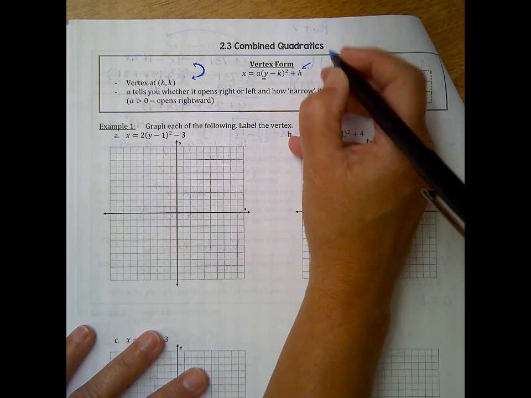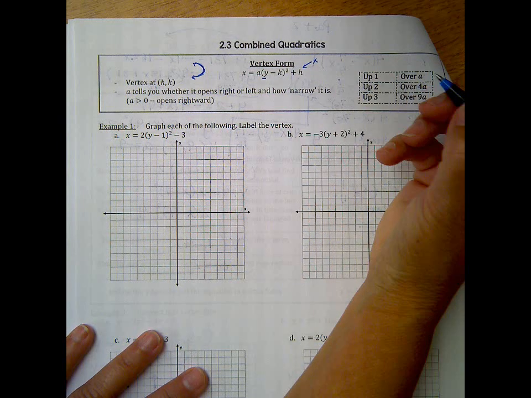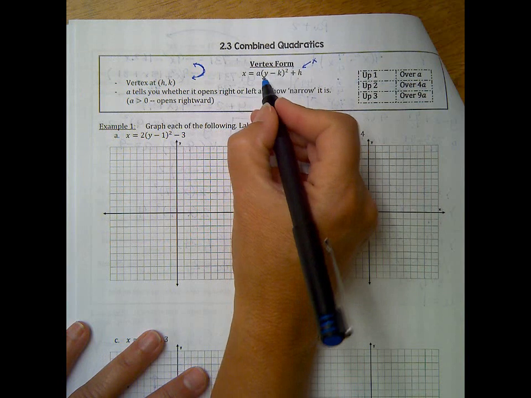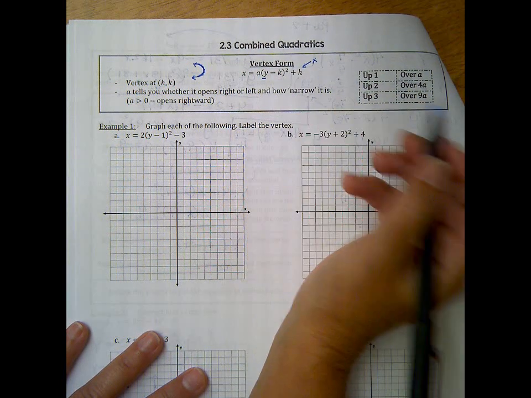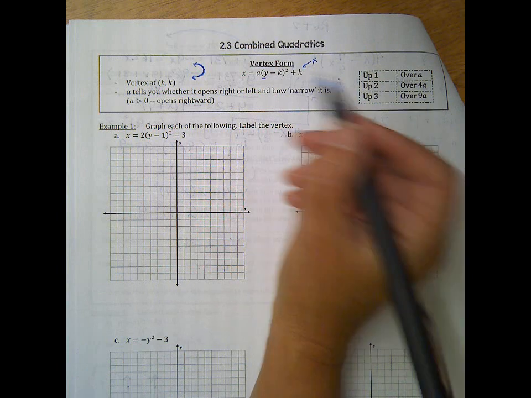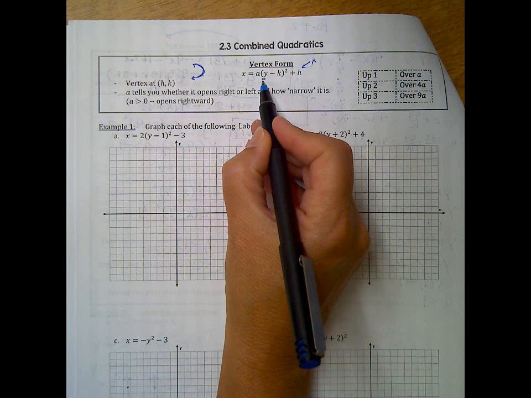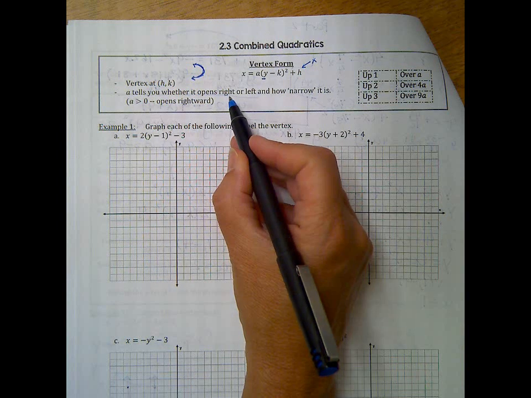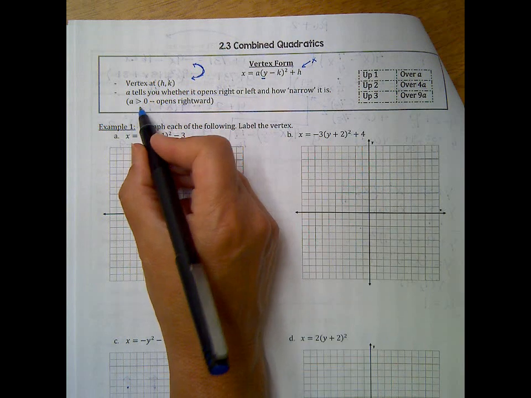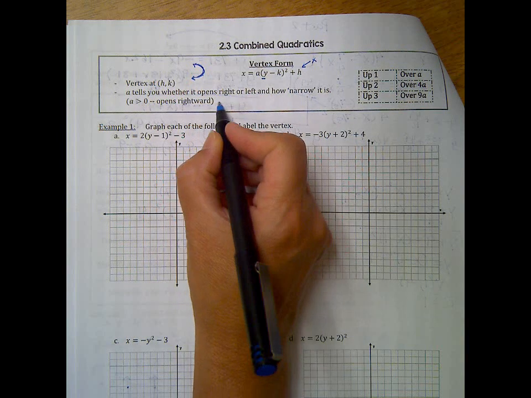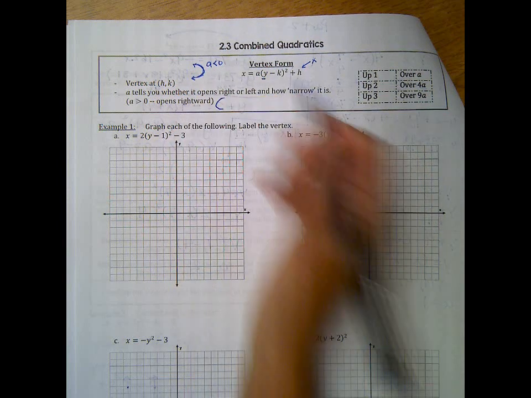The h is now going to be your x coordinate, where before it was the y coordinate. The k is with the y, so the k is the y coordinate. And again, it's the opposite sign of what's in parentheses. The a value is still in front of the squared term, the y squared, and it tells you whether it opens right or left and how narrow it is. If a is positive, it opens to the right. If a is negative, it opens to the left.